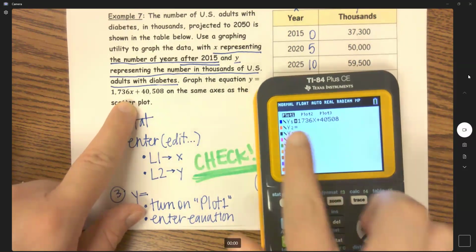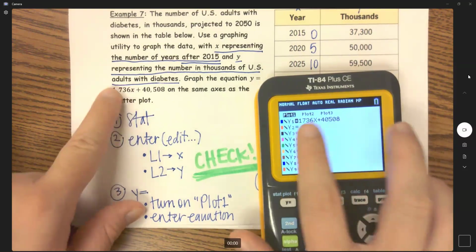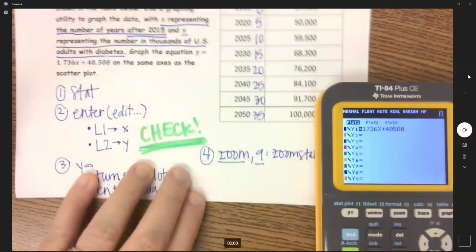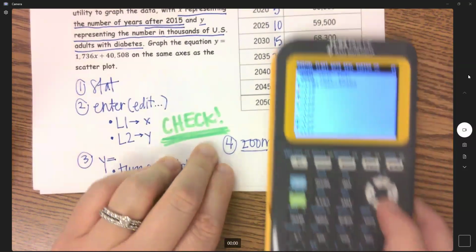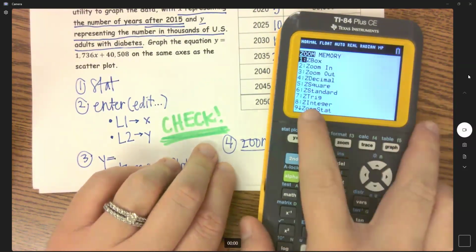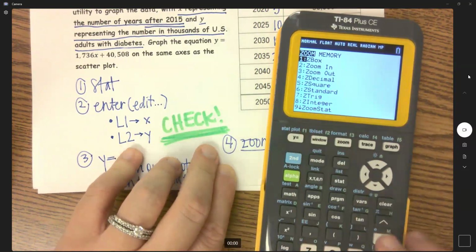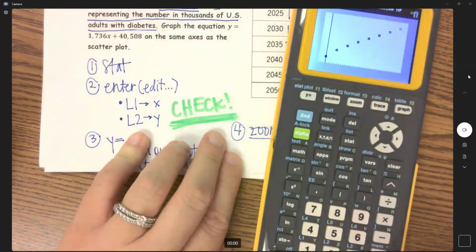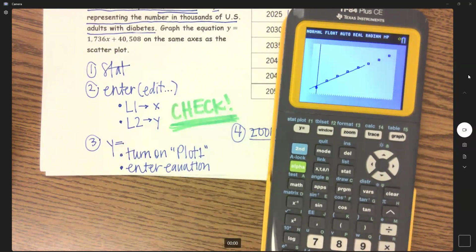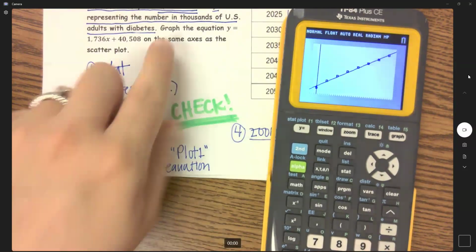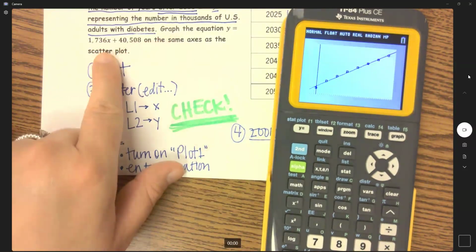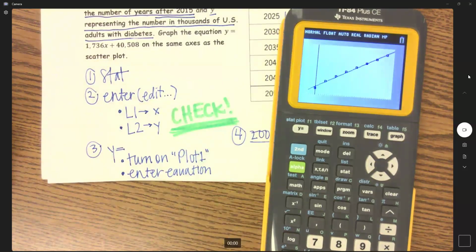So I have my equation in my Y1. I've turned my plot on. And now I'm going to hit zoom 9. So zoom. I want that ZoomStat. So either arrow down or just hit 9. And so here we have graphed the equation on the same axis as my scatter plot here.